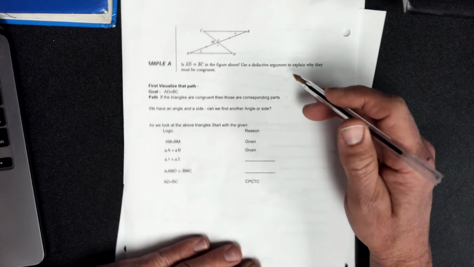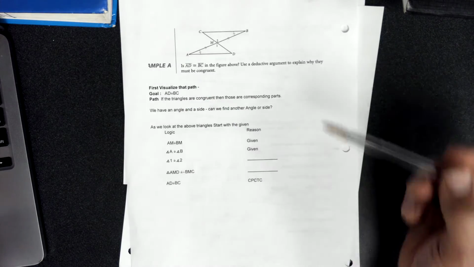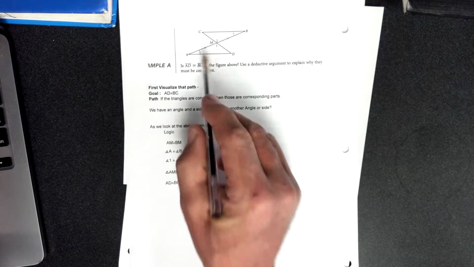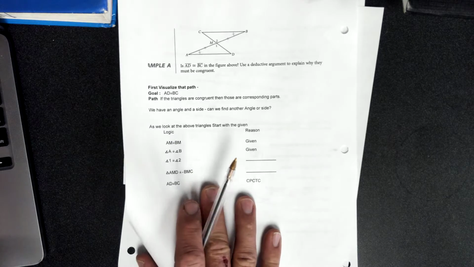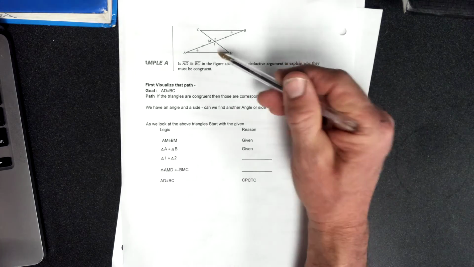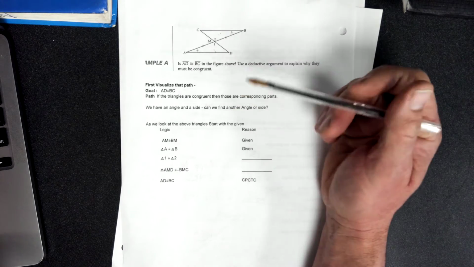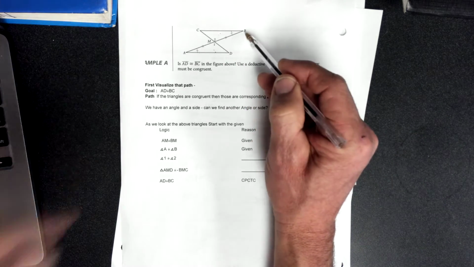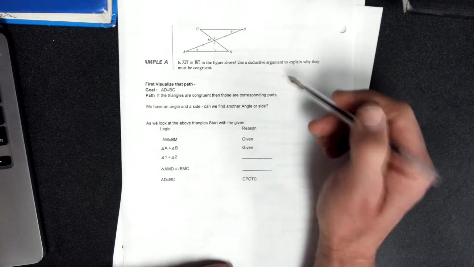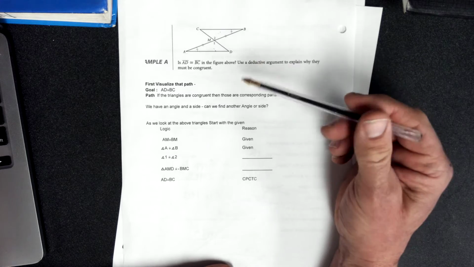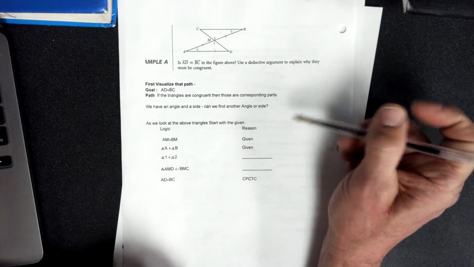So it's important, first off, we want to try and prove that AD is congruent to BC. And the way that we're going to do that is we're going to prove that these two triangles are congruent. And then because these are corresponding parts, right? Because B corresponds to A in this angle, right? Then we can say that those parts are congruent.